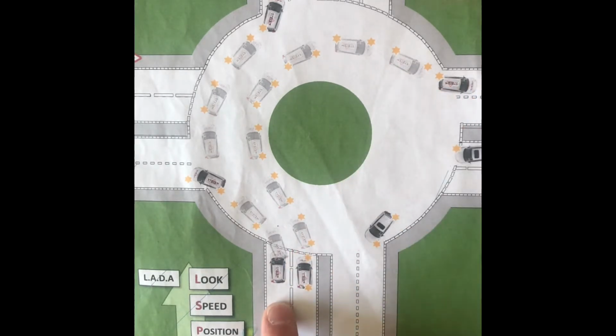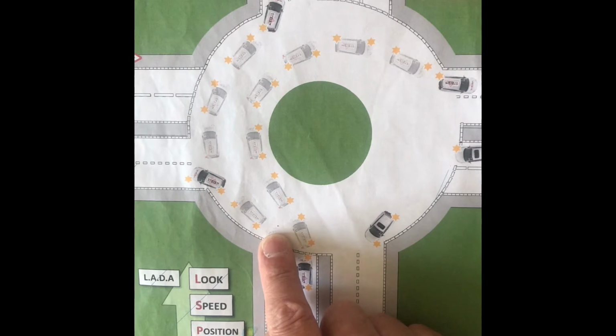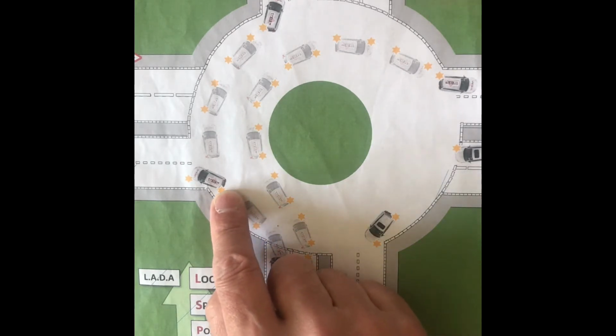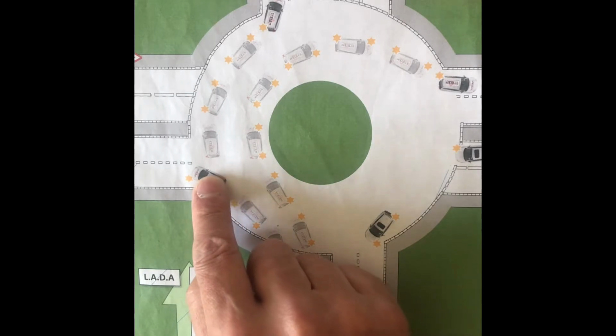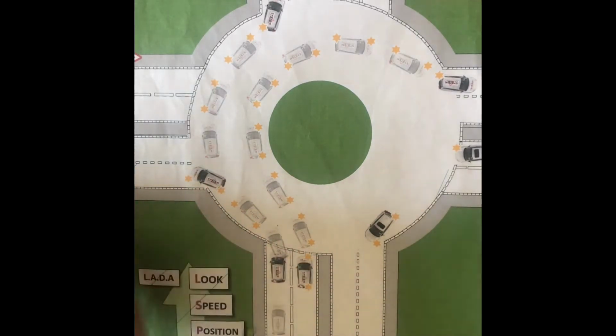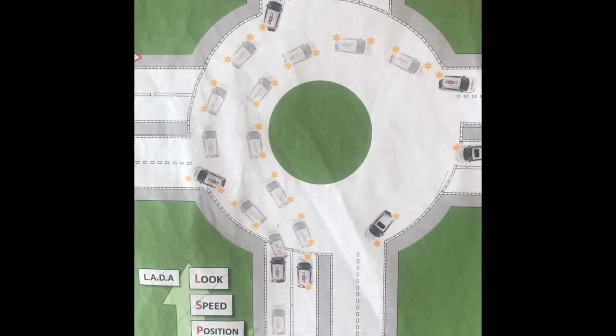So when we see our gap, we pull out, keeping to the left hand side and keeping our left signal on, outside of the roundabout. We come off the roundabout for our first exit, straighten our wheels up, check our mirrors, bit of gas and off we go. And that's how we do a left on the roundabout first exit.